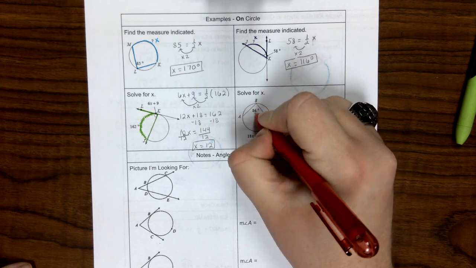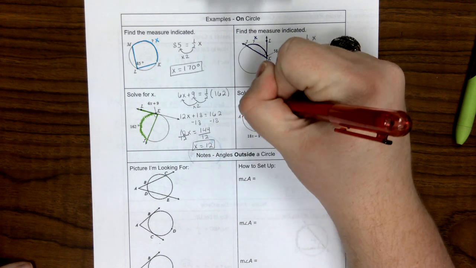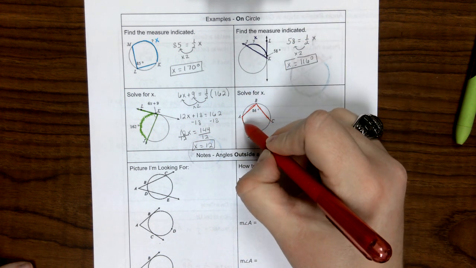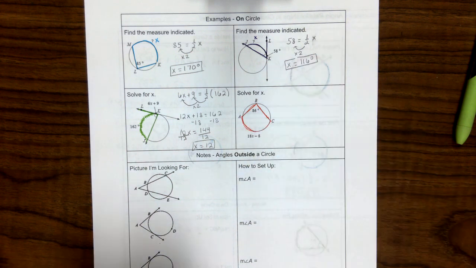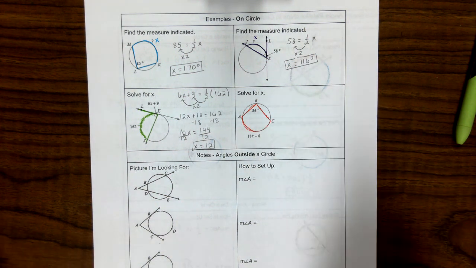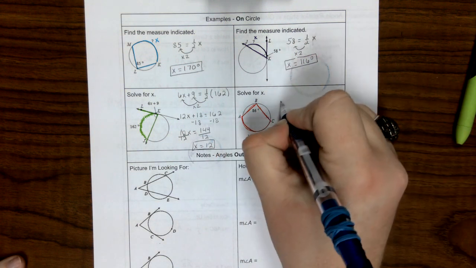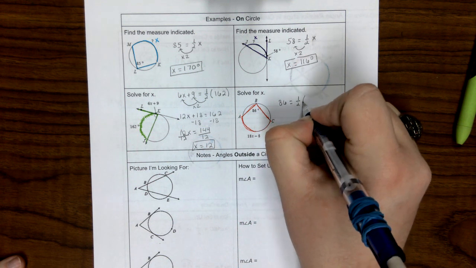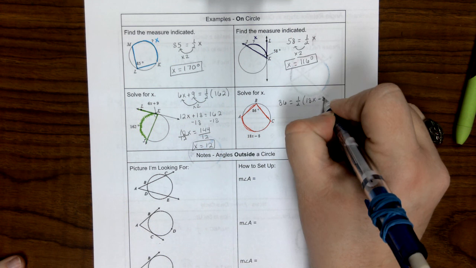So solve for x. Here's my angle. Which piece of the circle is caught between there? It's this one. So we take the angle measure first, 86, set it equal to 1/2 times the arc measure, so 18x minus 8.